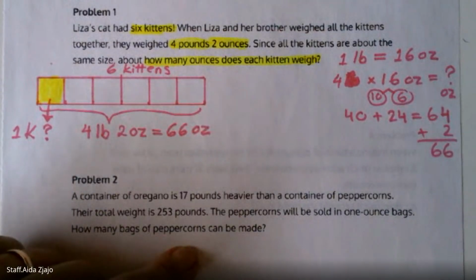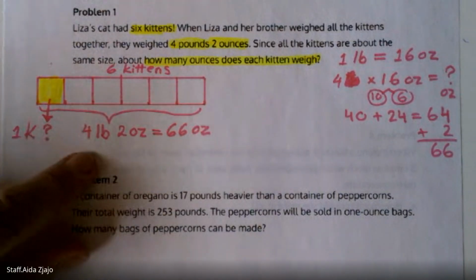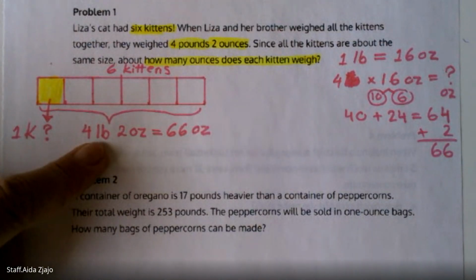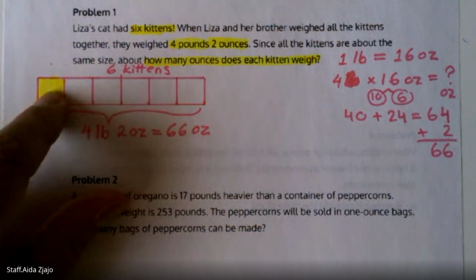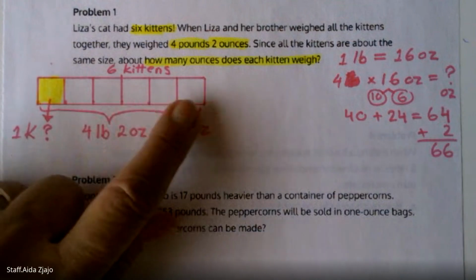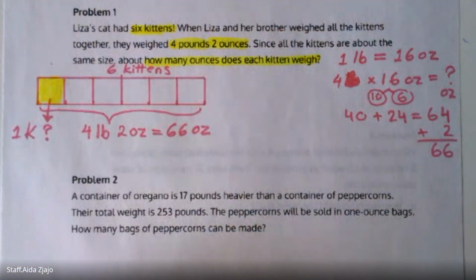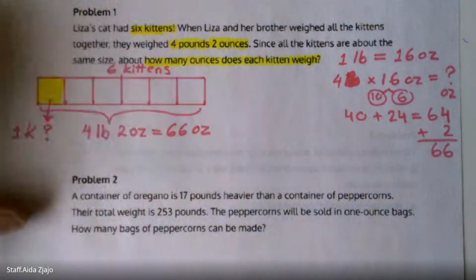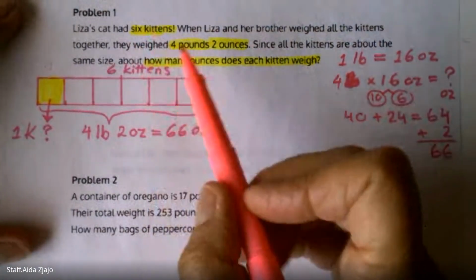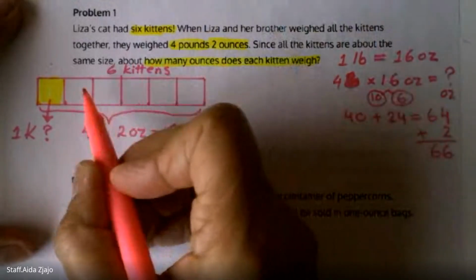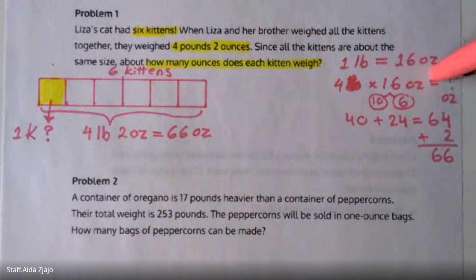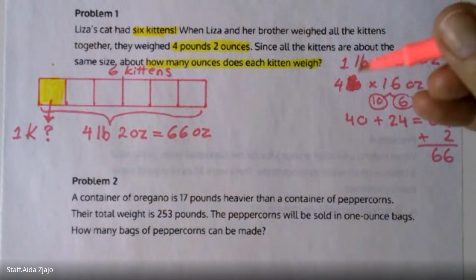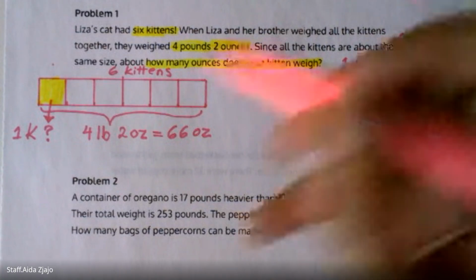Okay. If you are doing the 6 left over, that's going to be 1, 2, 3, 4, 5, 6. So each will be getting 11 ounces. So Lisa had 6 kittens. I think it's that way, if I didn't make any mistake here. I think I didn't.